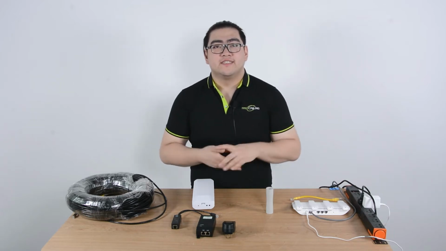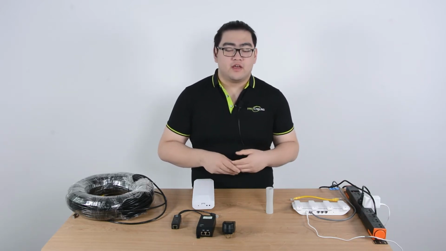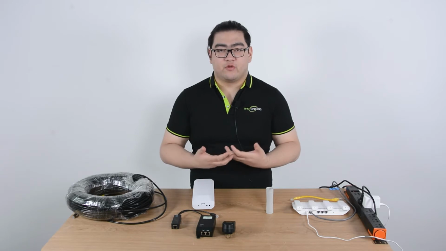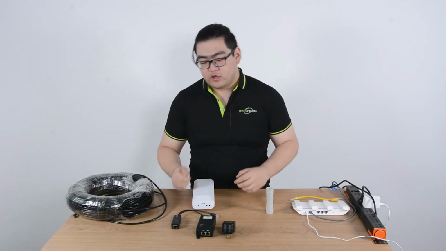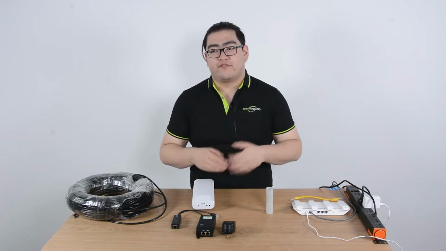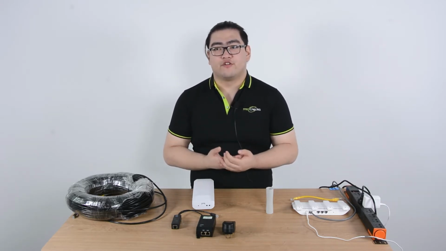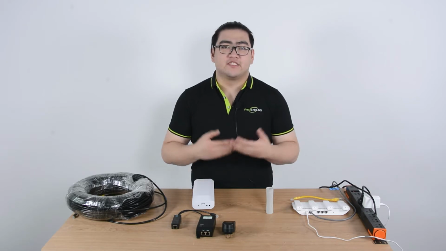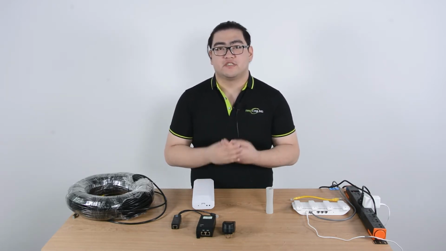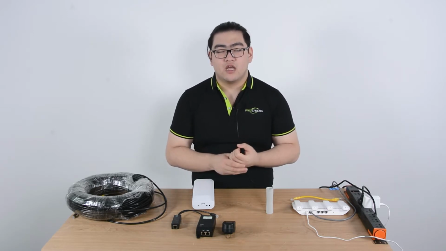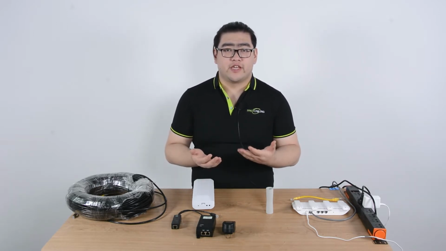Hello everybody! Today we're going to explore the method of how to extend the network for a 24 volts passive PoE. In my previous videos we might have talked about how to extend the network for PoE devices, that is for standard PoE, but when it comes to passive PoE it's much different and much more complicated. First we're going to have to know what PoE is again.